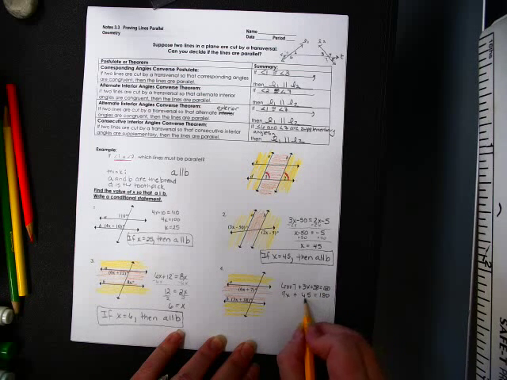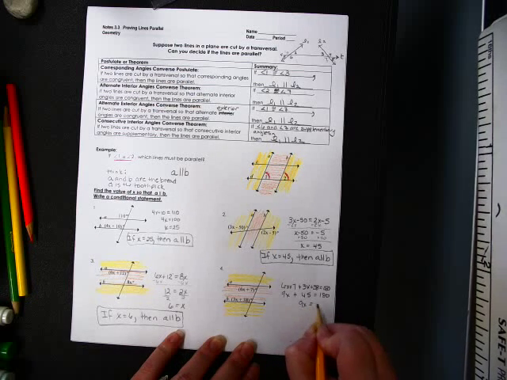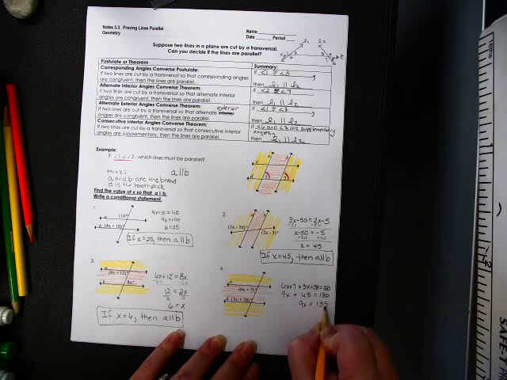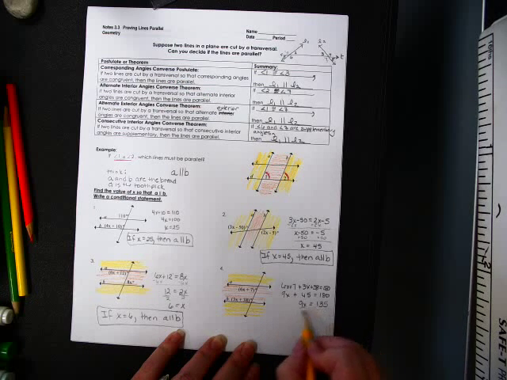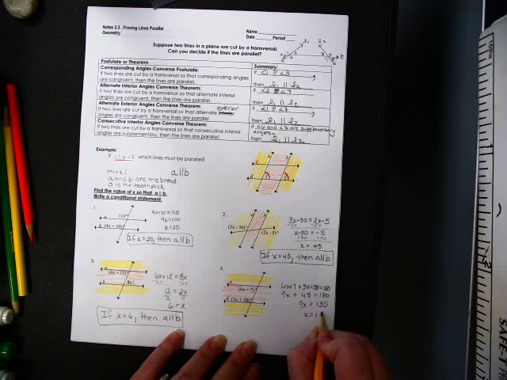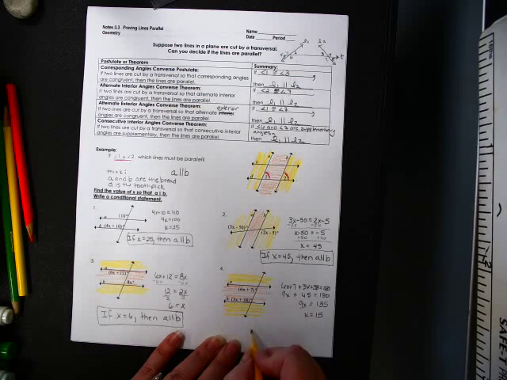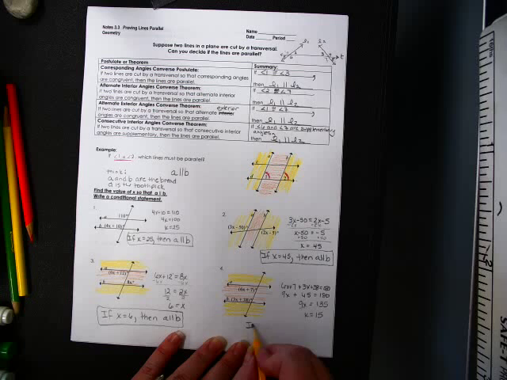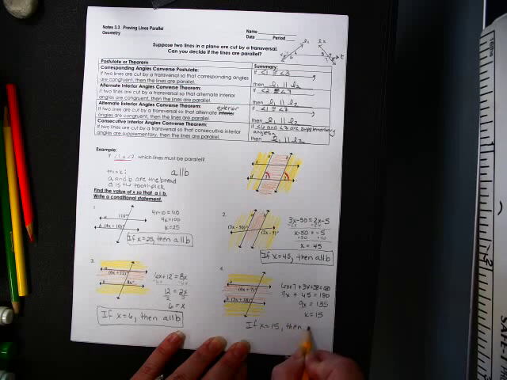Subtract 45 from both sides. I get 9x equals 135. Divide by 9 on both sides. I get x equals 15. So my statement would be, if x equals 15, then A is parallel to B.